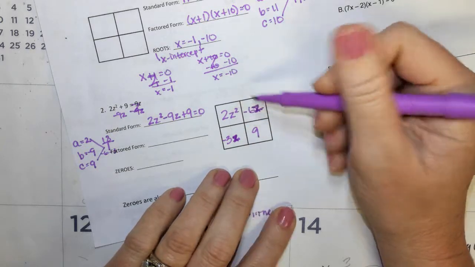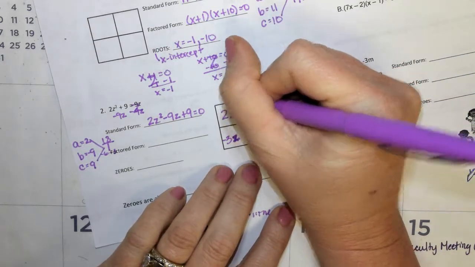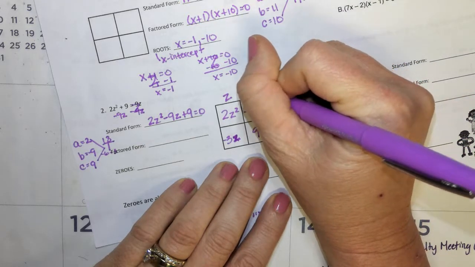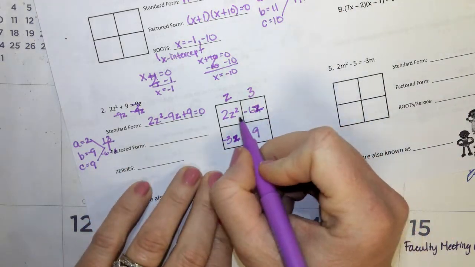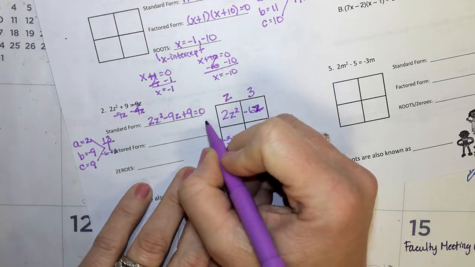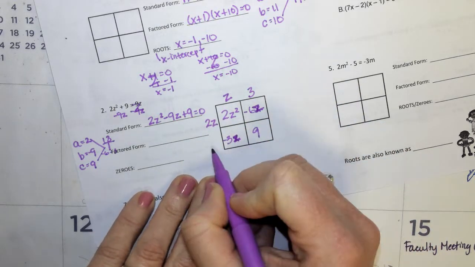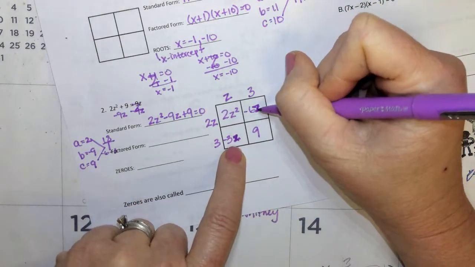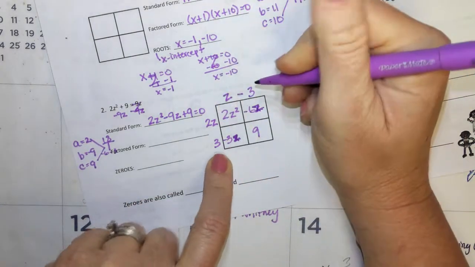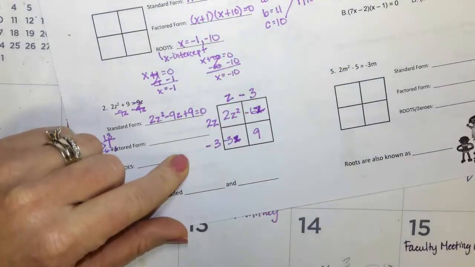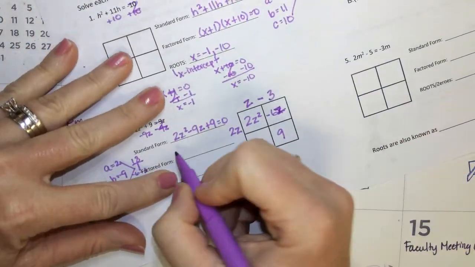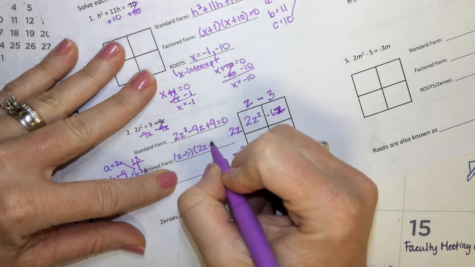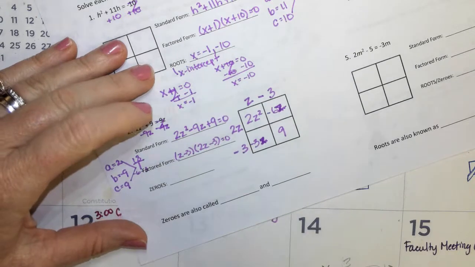So in the first column, they share a GCF of z, and in the second column, they share a GCF of 3, and in the top row, they share a GCF of 2z, in the bottom row, they share a GCF of 3. Now, since both of these values are negative, that means my 2 factors are going to have subtraction signs in them. So then my factored form would be z minus 3 times 2z minus 3 equals 0.